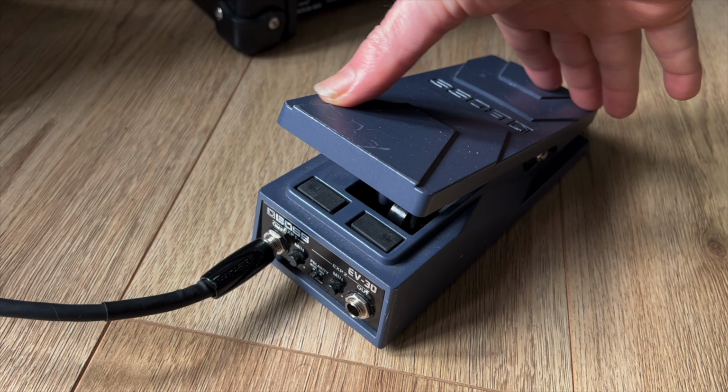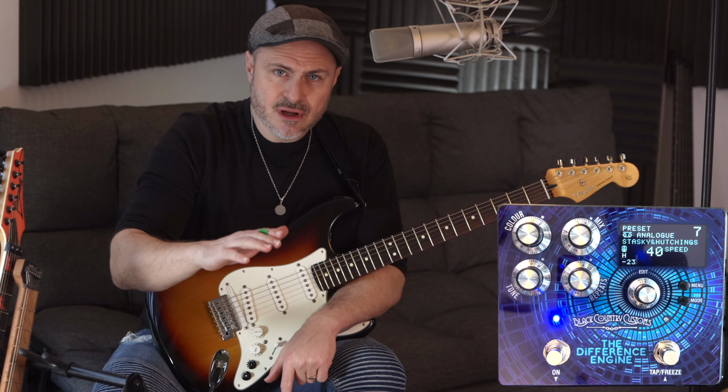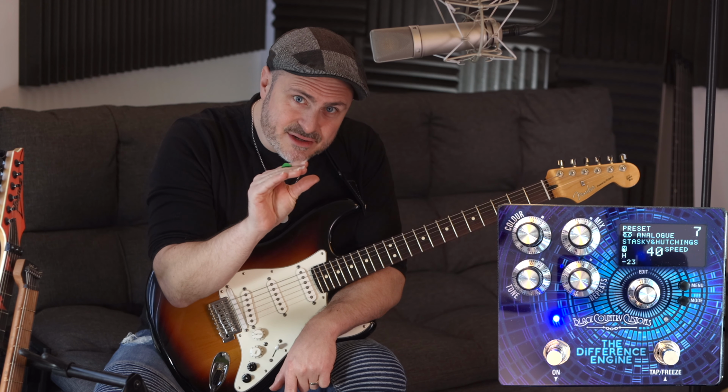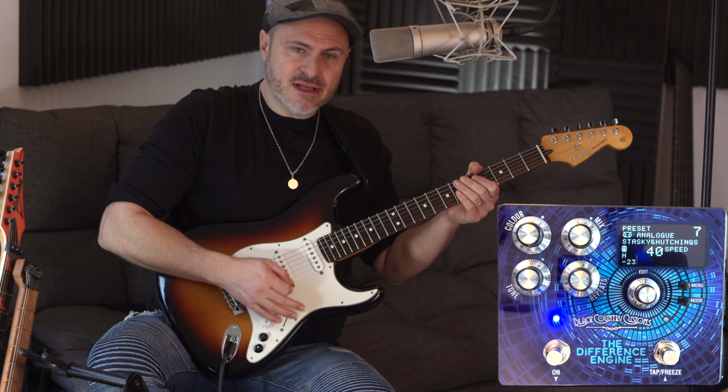Next, I want to talk about the expression pedal. So you can connect an expression pedal and really maximize using the delay. So you can turn on and off the delay, and in various levels as well. You can do lots of different things with it. But here's a patch that I actually came up with the guys in the factory, and we went for kind of an analog sound with some modulation too. Sounds a bit like this.